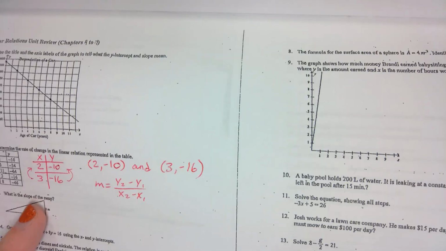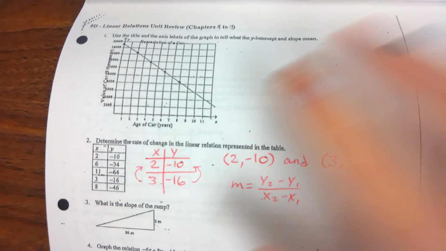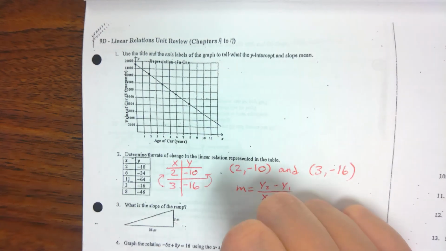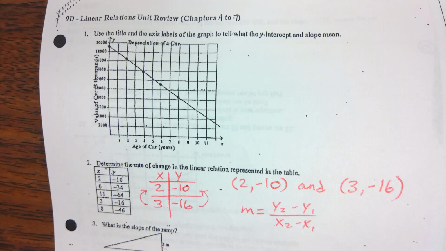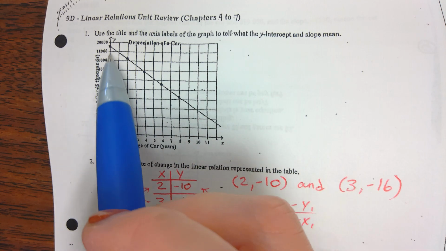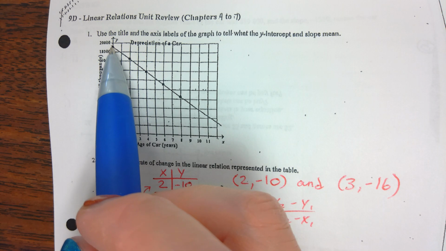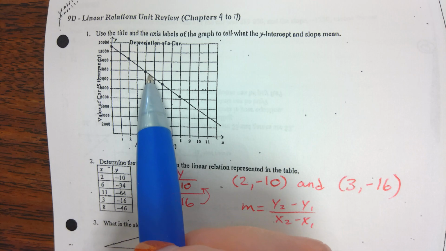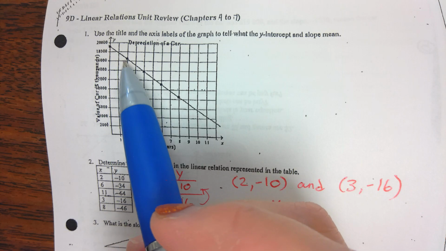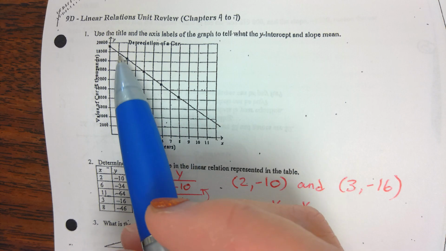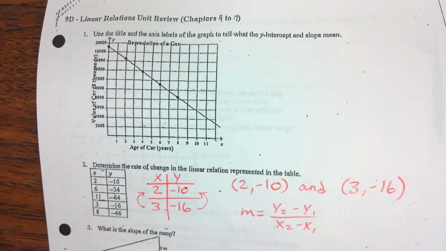Page 7, just going through these really quickly. Again, like these ones with the title, looking at the title, you can tell what the y-intercept and slope represent. So in this case, in the context of the question, you hear me say that all the time. What does it mean? So the 19,000 is the initial value of the car, the selling value, the price of the car at the beginning. And then the slope in this case is the depreciation rate over the years. Okay, so it goes down by I think 2,000 or 1,000 a year, something like that, if you do the slope.